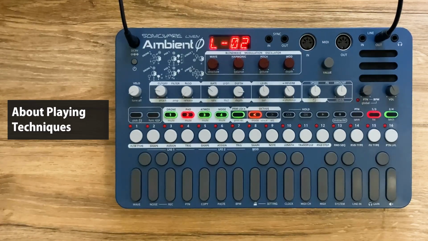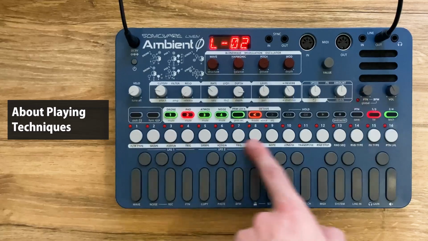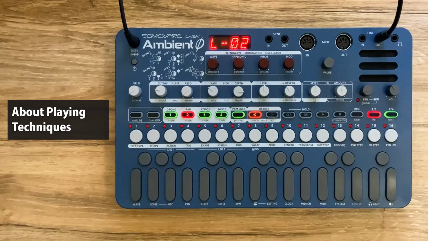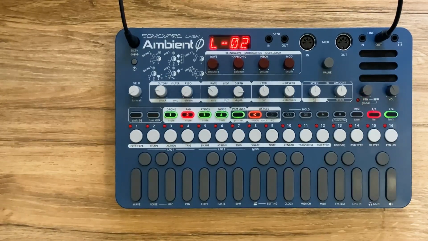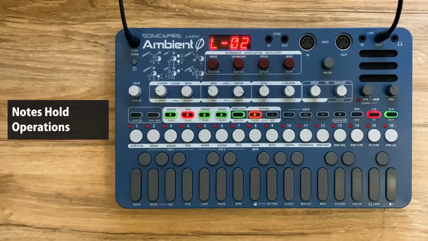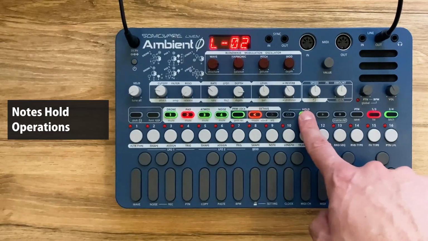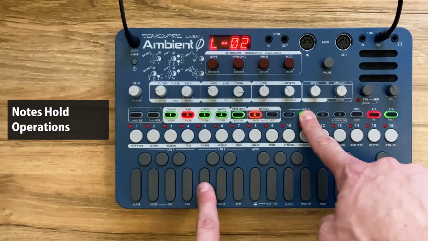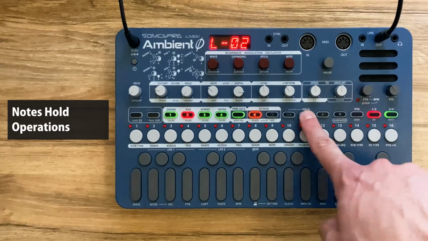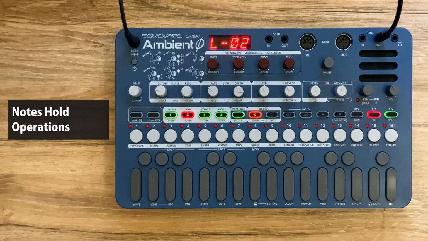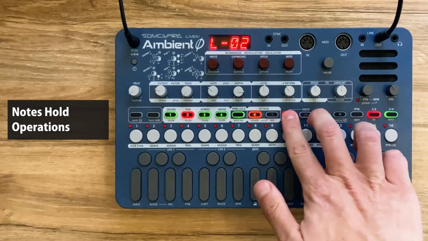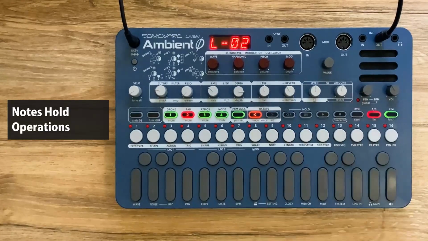more layers simultaneously. And one way to do that is to make use of the sequencer, which again we'll look at in another video, but an even simpler way is to use the hold function, which is controlled by this button here. If I press and hold down the hold button and then press a key, that note will be held for as long as I want it. If I want to cancel the hold, all I have to do is press this clear button here, hold that down, and then press the hold button again, and the note will go away.